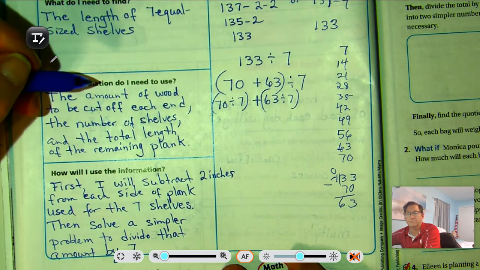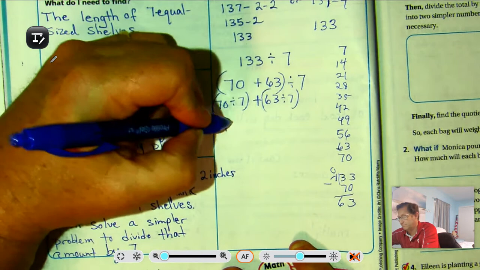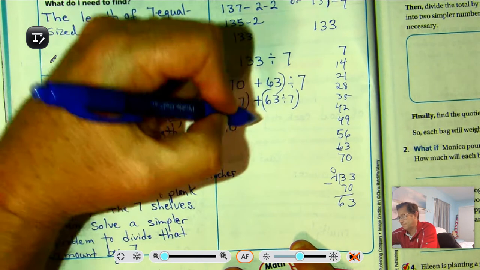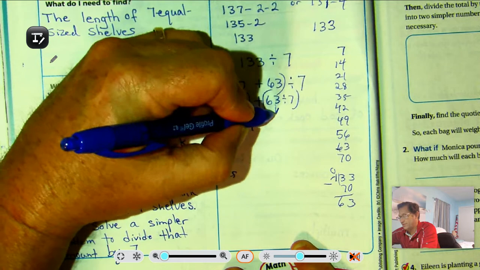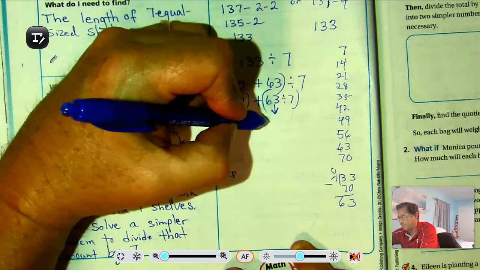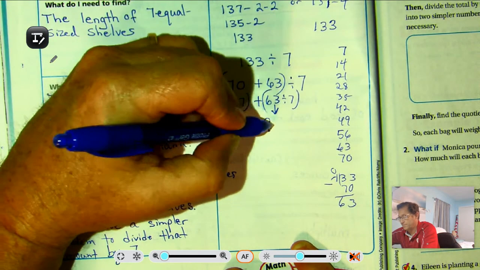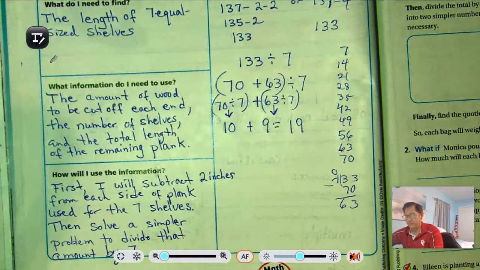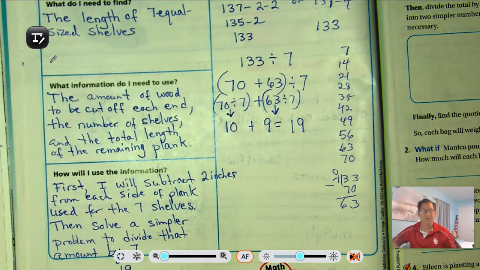All right, what's 70 divided by 7? 10, right? And what's 63 divided by 7? 9. So we add those together. Each shelf is 19 inches long.